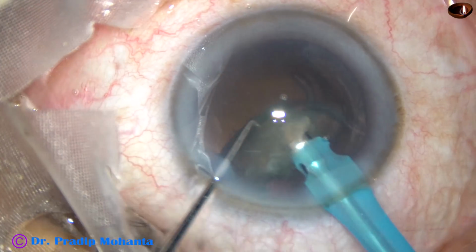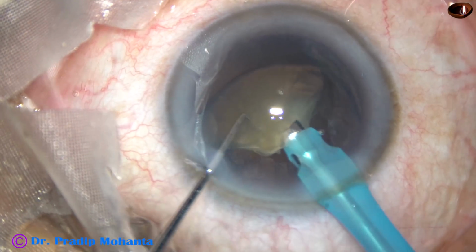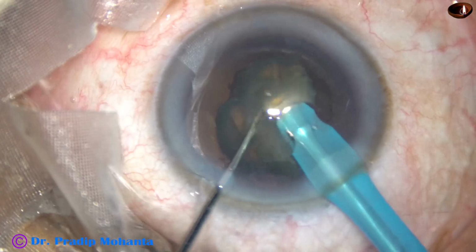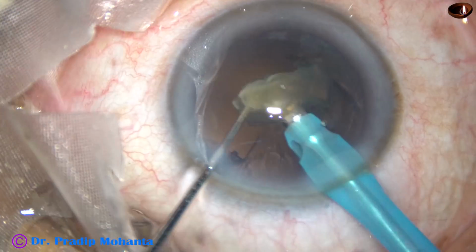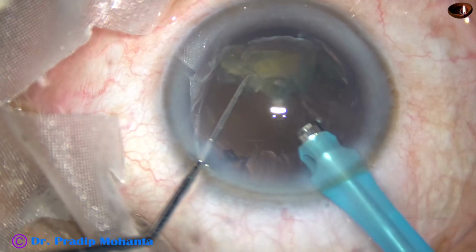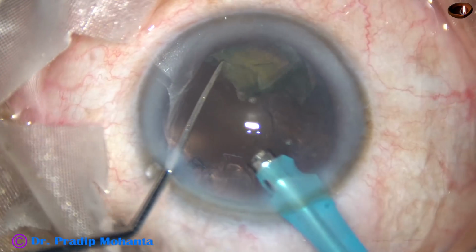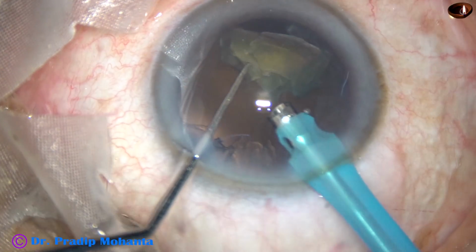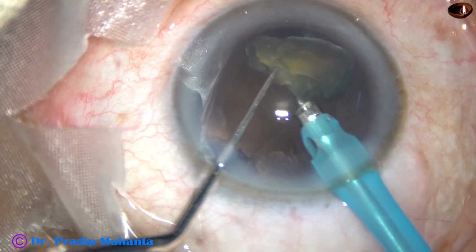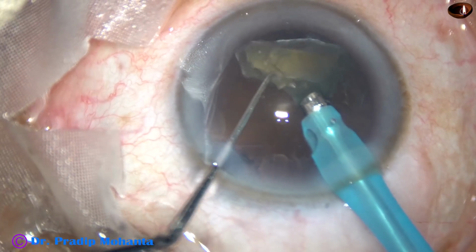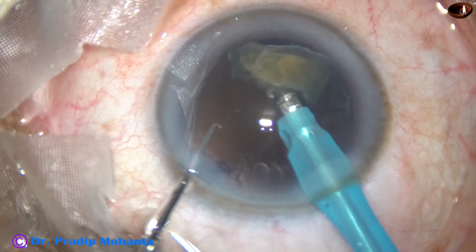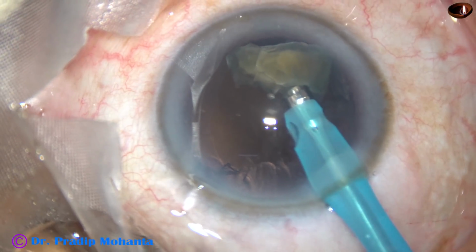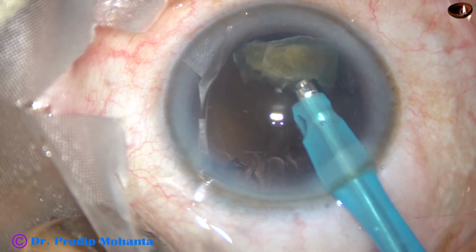At this moment, I noted that there is a small rent, just a flap of the posterior capsule, and I have to take care of it right now.